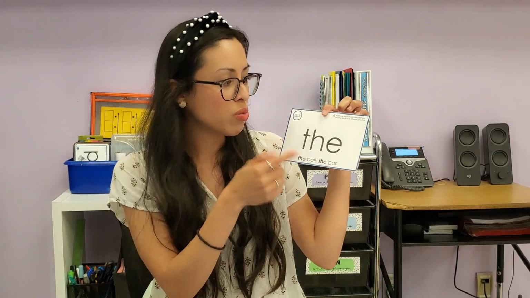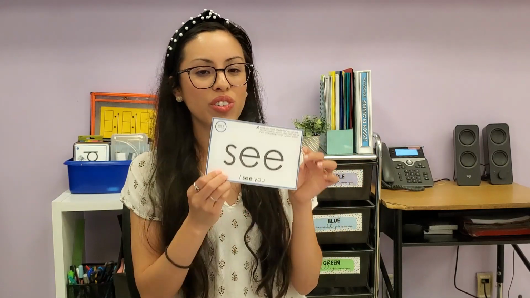It says point one finger in one direction and another finger in a different direction. So when I teach this word to my kids, we say the ball, the car. The next word is the word see, and you can see glasses on this word. So the phrase is I see you, and you go like this with your hands, kind of pretend that you have glasses, and you say I see you.